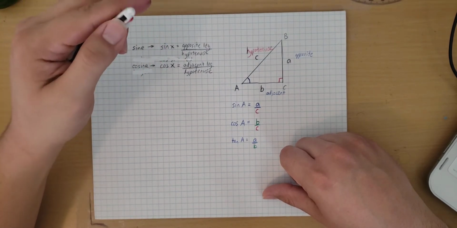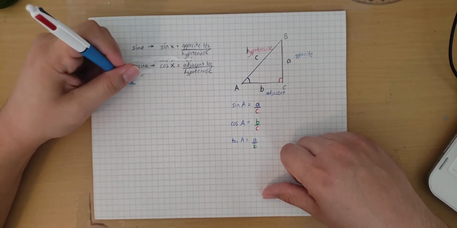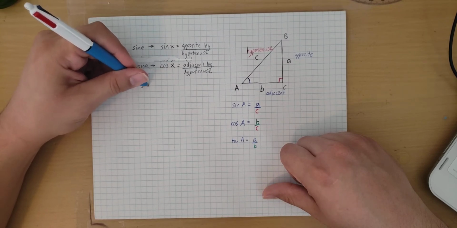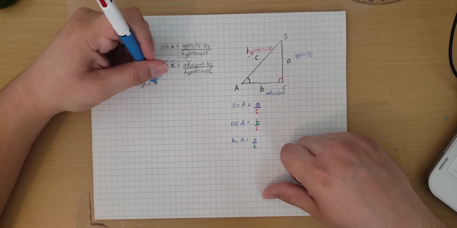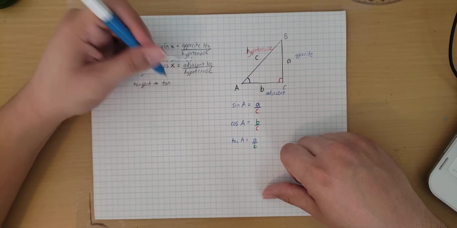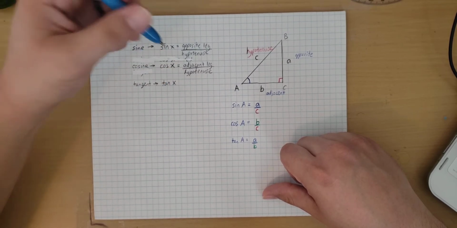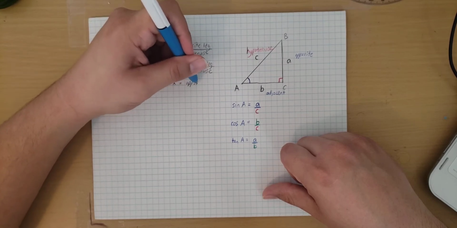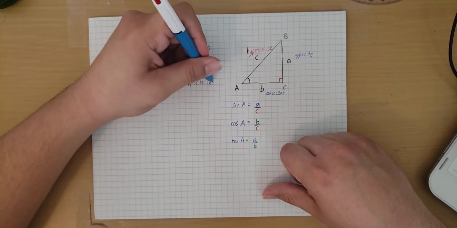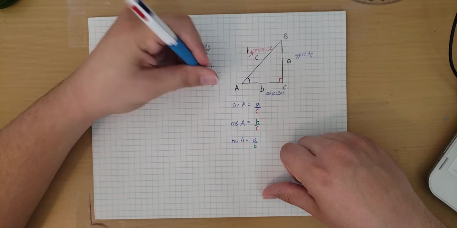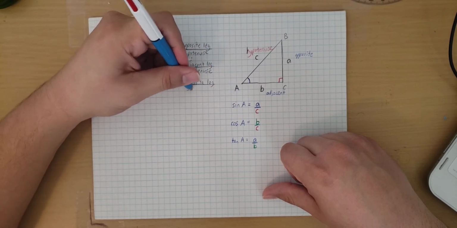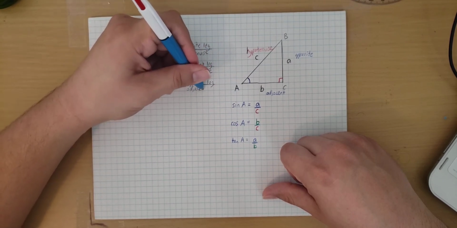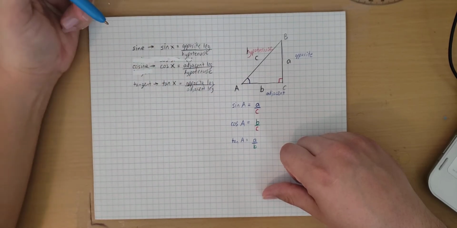Since tangent, abbreviated tan, of angle x is the length of the opposite leg divided by the adjacent leg.